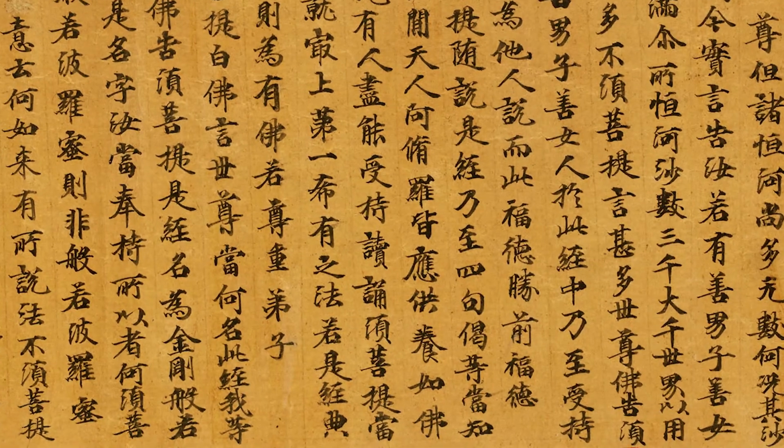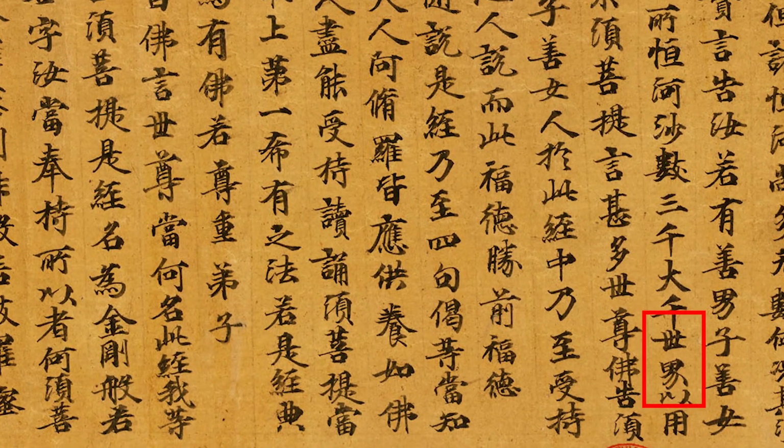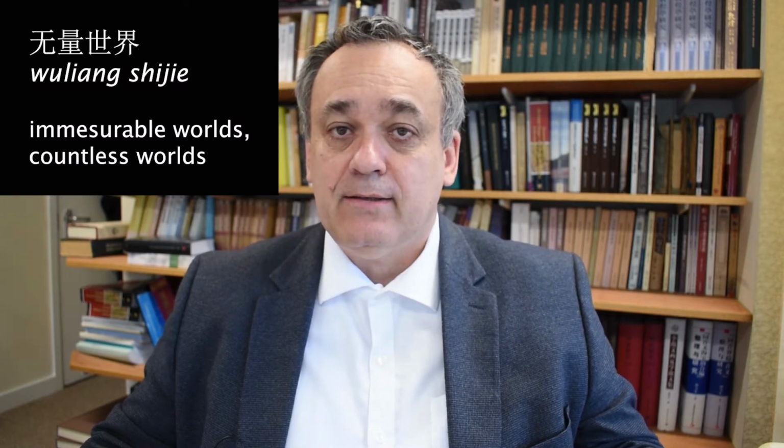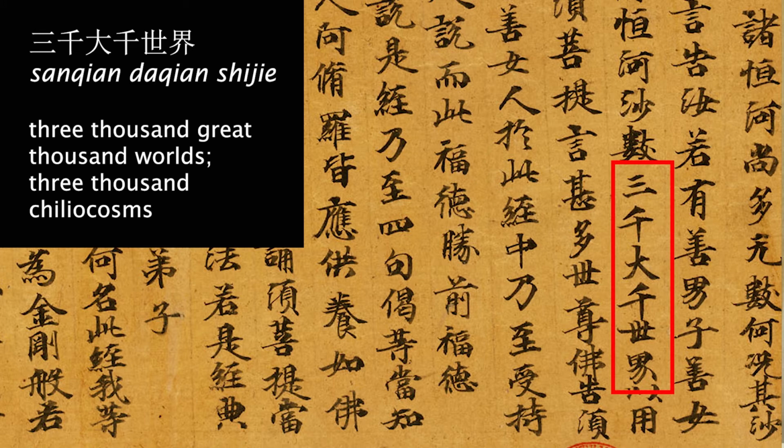But ultimately it comes from Buddhist texts and was used to translate the Sanskrit word loka, which means world systems, world realm. And so Buddhist texts commonly talk about immeasurable worlds, in Chinese 无量世界, or the 3,000 great thousand worlds, 三千大千世界, that is the 3,000 chiliocosms.